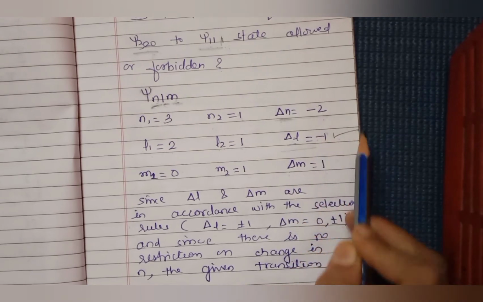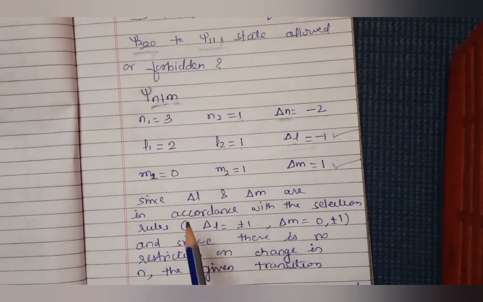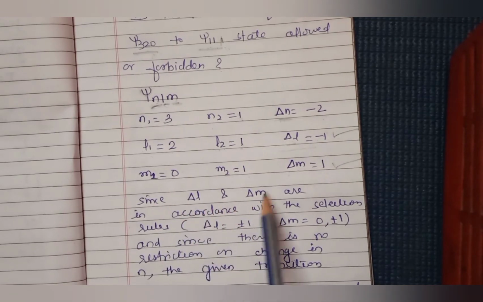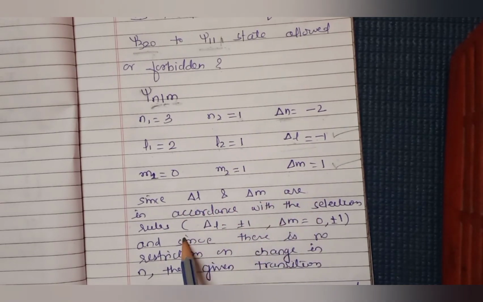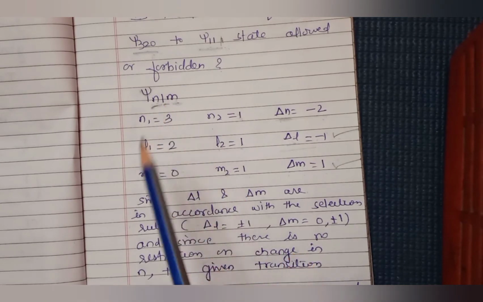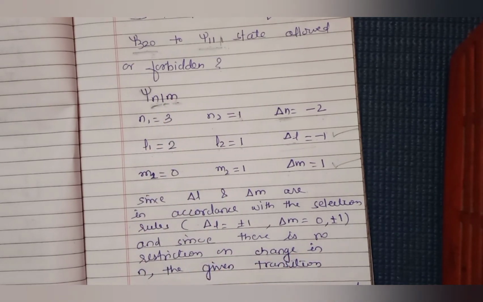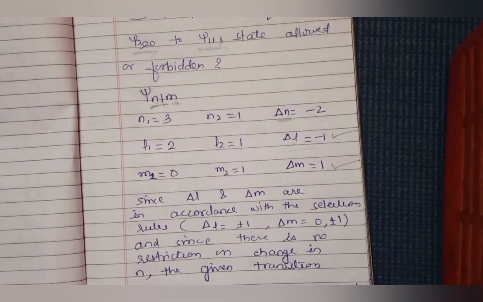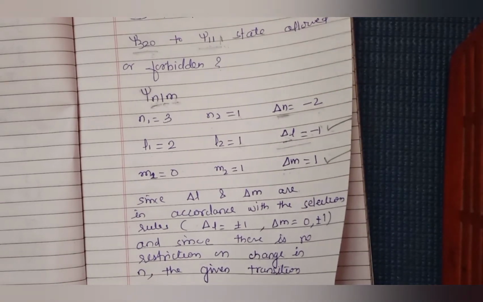So here these two values fit the selection rules. Since delta l and delta m are in accordance with the selection rules and there is no restriction on the change in n, the given transition is an allowed transition. This is the way we check whether the given transition is allowed or forbidden.